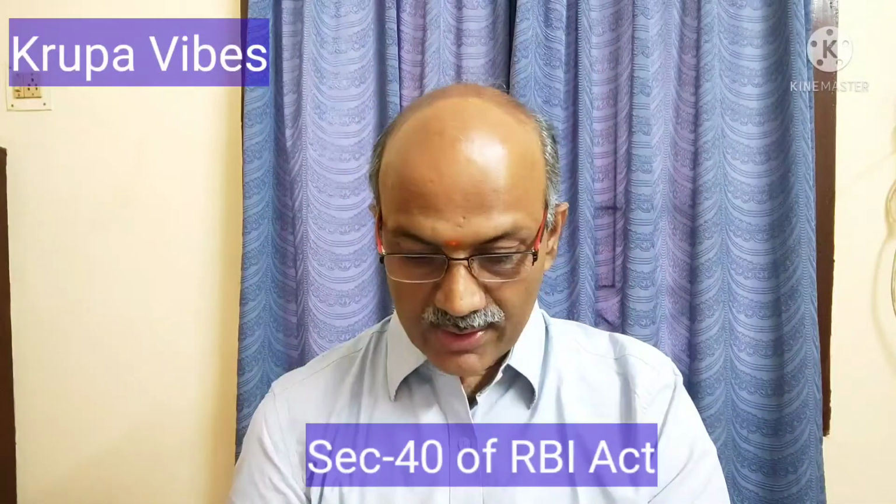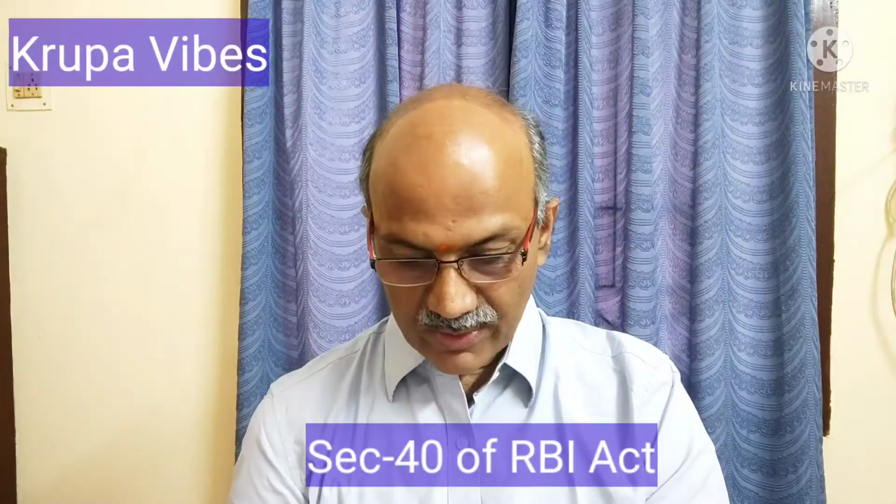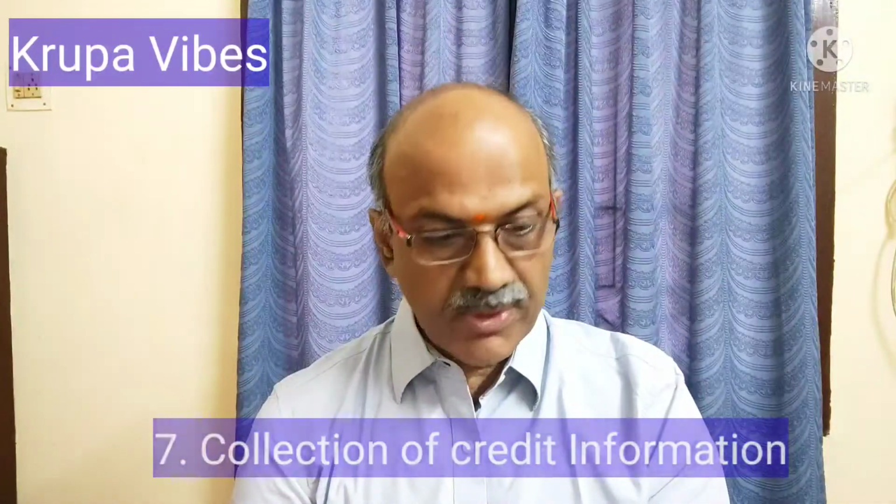So it also has permission to transact in foreign exchange. Section 40 of the Reserve Bank of India Act speaks about it. It authorizes the Reserve Bank of India to undertake transactions in foreign exchange. Okay. The seventh activity is collection of credit information.